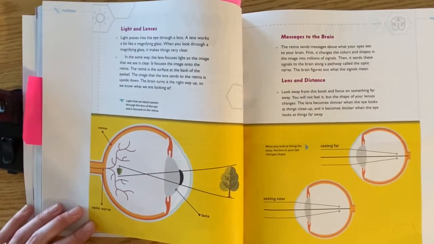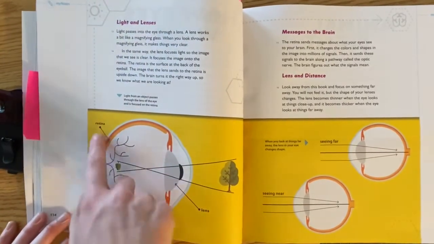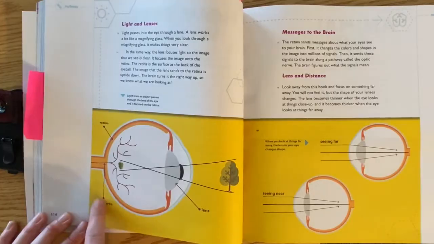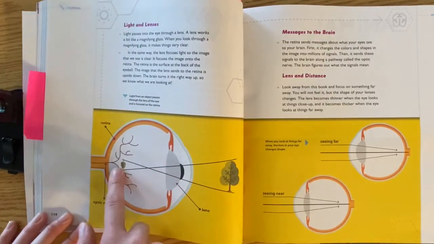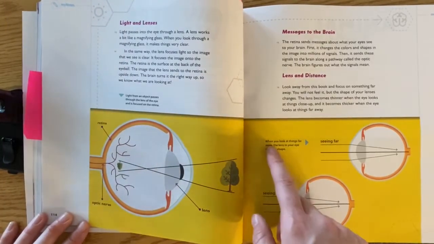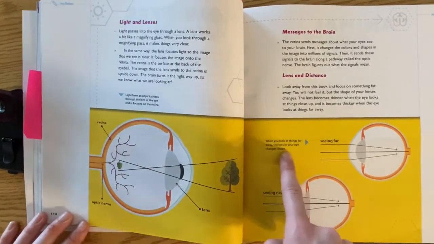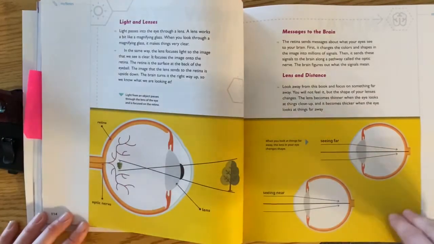at things far away. And here we have a great diagram. I said there was lots of text features in this book. Here's the retina, optic nerve that connects to the brain, lens, and this is how it flips it upside down, but then it sends it to our brain right way up. When you look at things far away, the lens in your eye changes shape. Seeing far, seeing near.